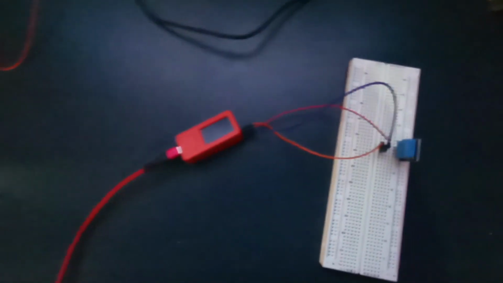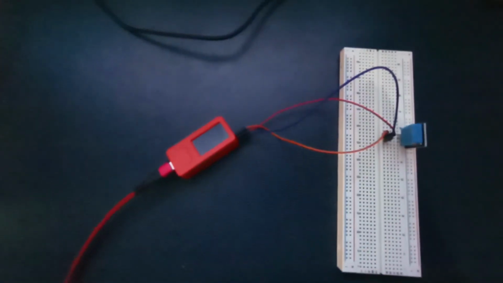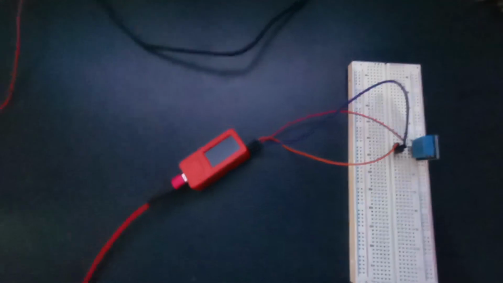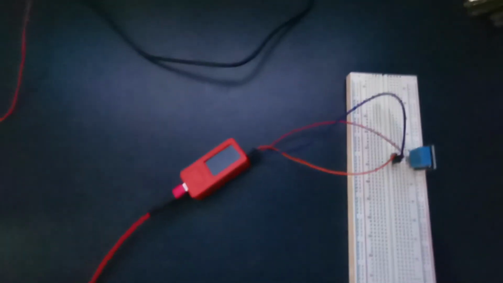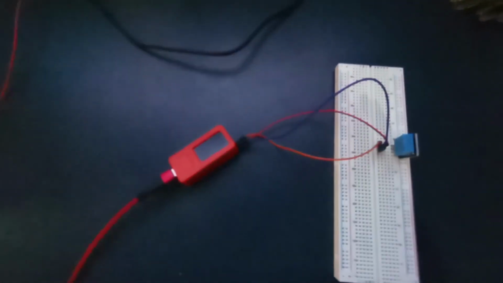So let's take a look here. There's the M5 Stick C. Pardon the mess of my little laboratory. The M5 Stick C is hooked up to a DHT-11 temperature and humidity sensor. I have written a program to convert the temperature from Celsius to Fahrenheit, so it'll display in Fahrenheit, and the humidity as relative humidity.